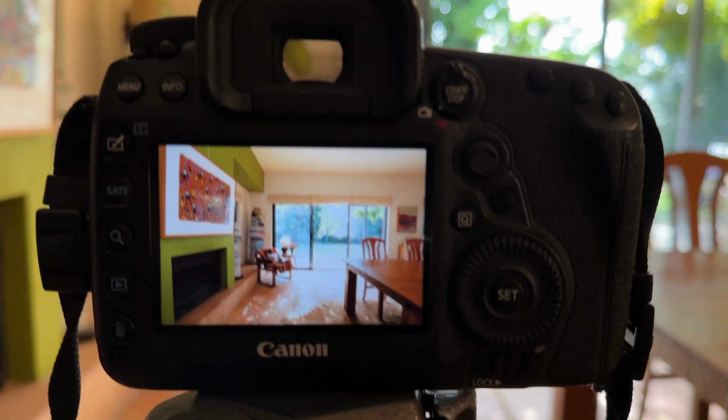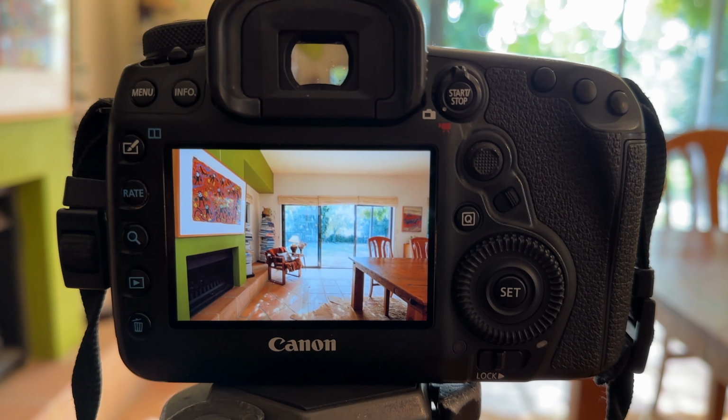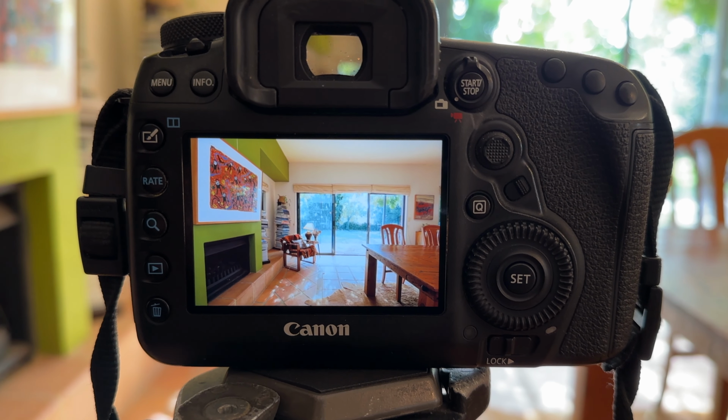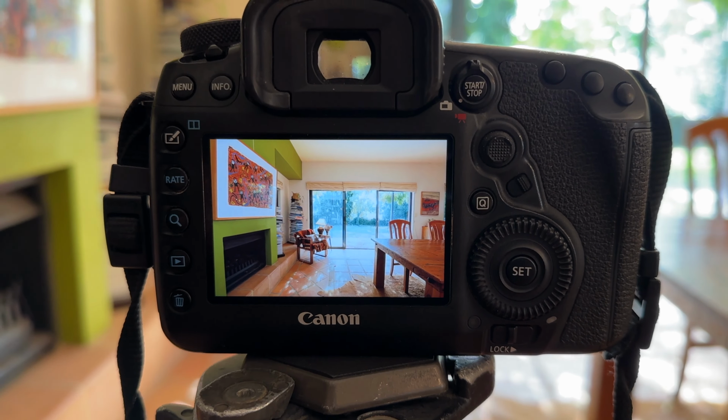So pretty good. You've got detail in the highlights and the shadows, and because you're shooting raw, you have lots of information to use in post-production.